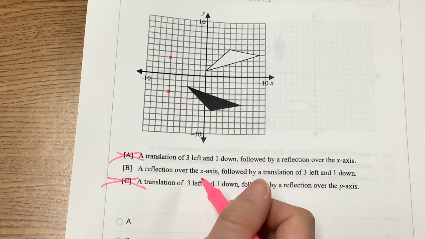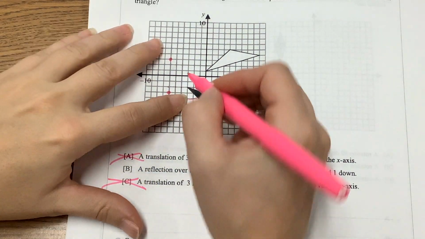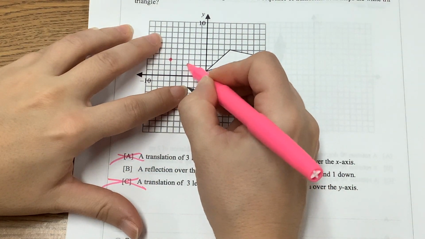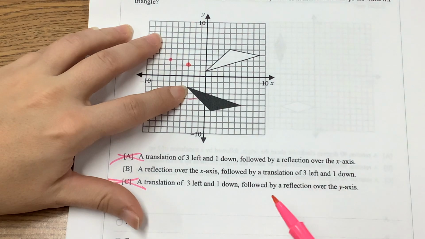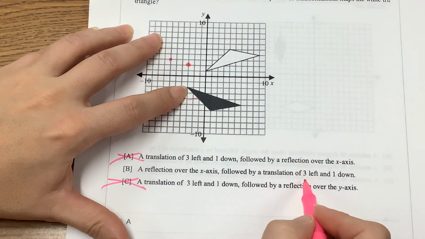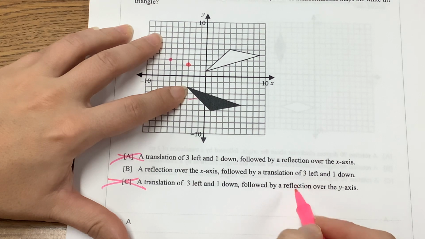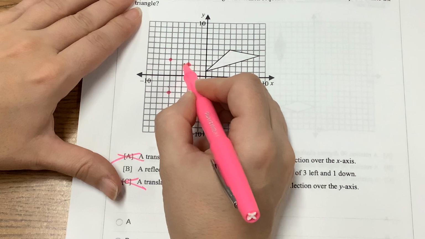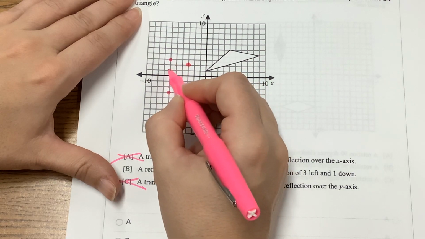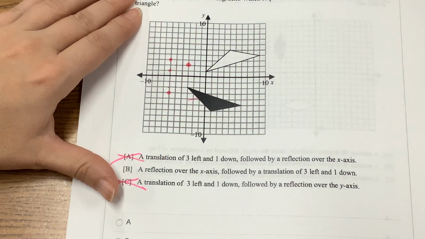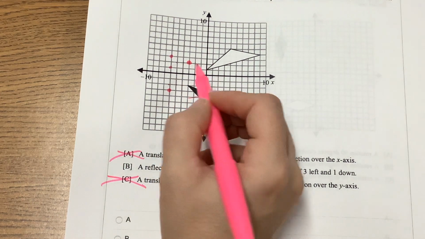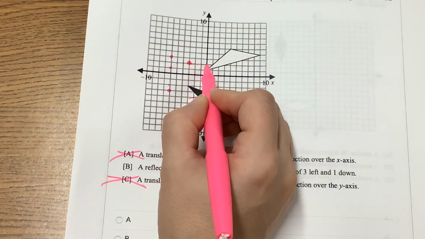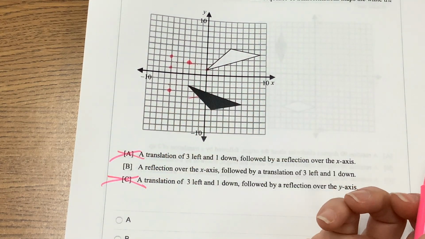We can still test this. Reflect this shape over the x-axis. So you see it's 2 down, so place it 2 up. And then it says move it 3 to the left and 1 down. 1, 2, 3, 1. Which that's not close to it either. It should have gone 3 to the right and 1 down.